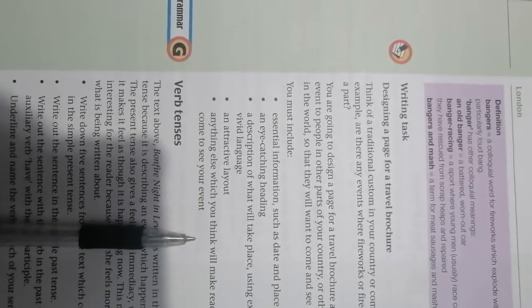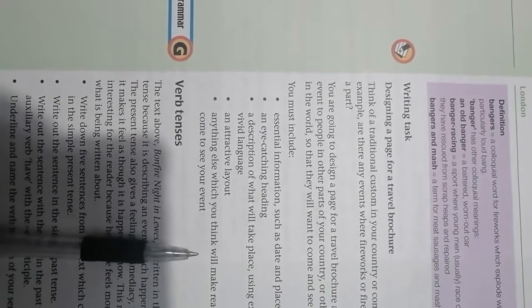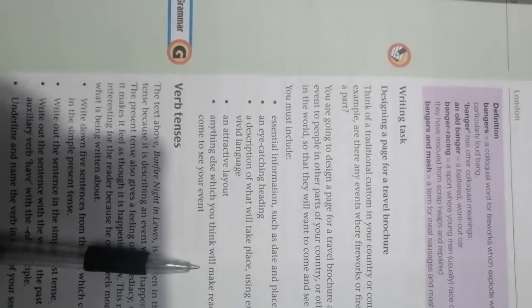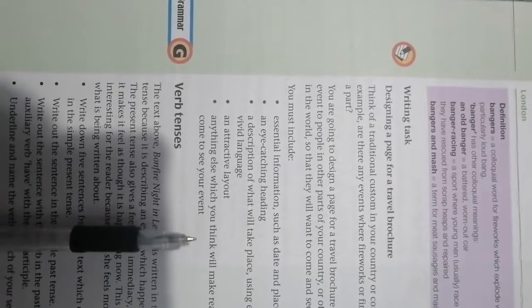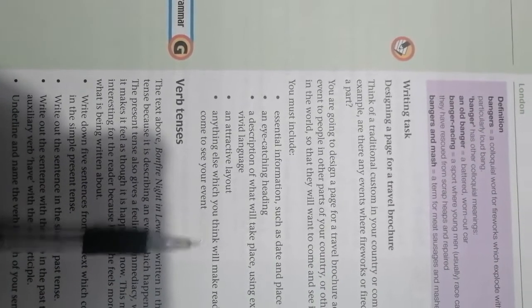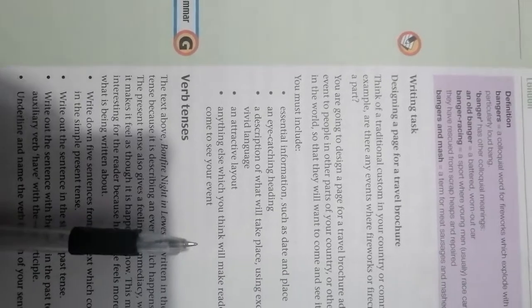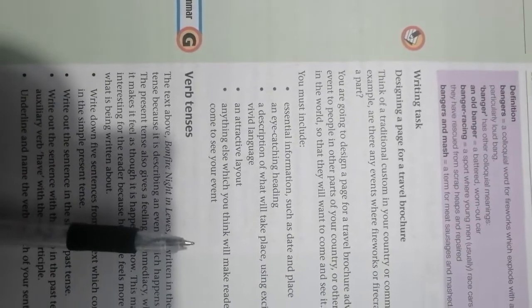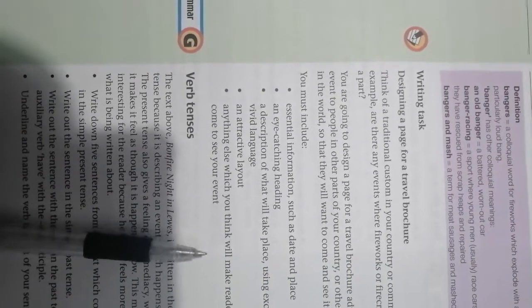And the present tense is used to describe things that are happening right now or in the present, or things that are continuous. And the future tense describes things that have yet to happen. For example, later, tomorrow, next week, next year, 3 years from now.